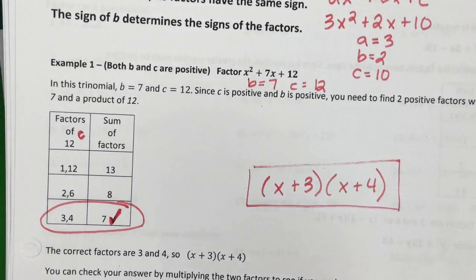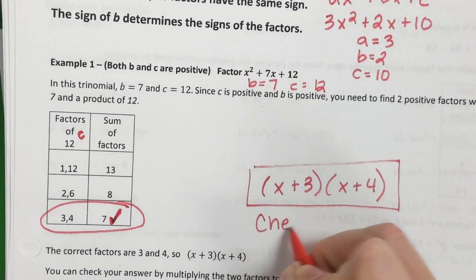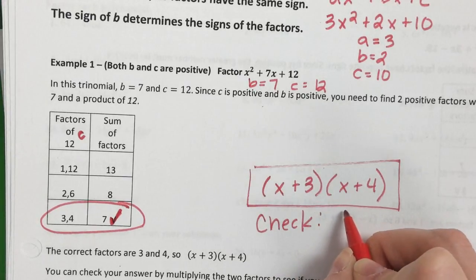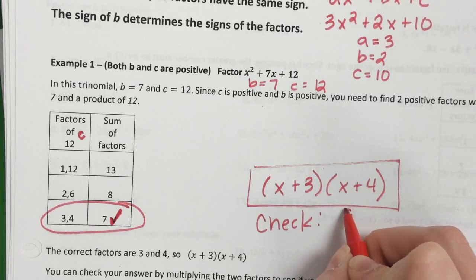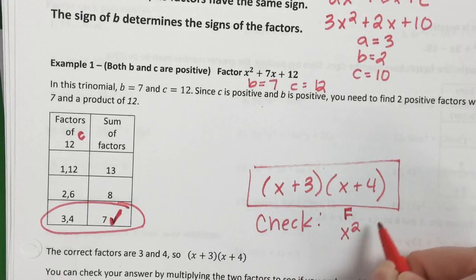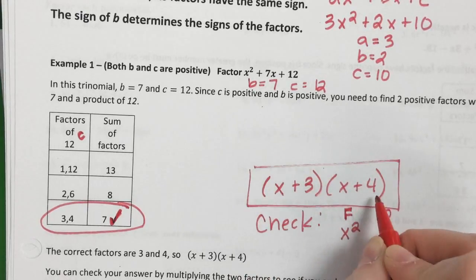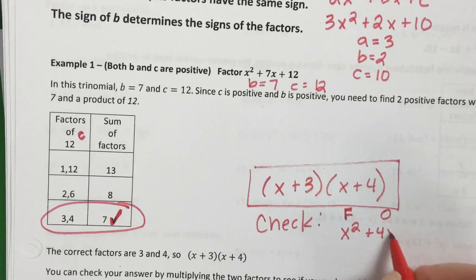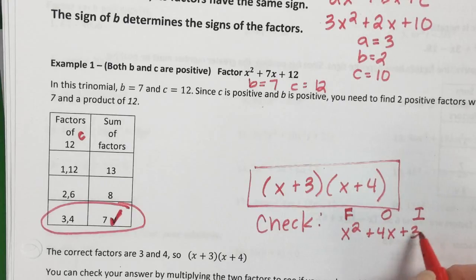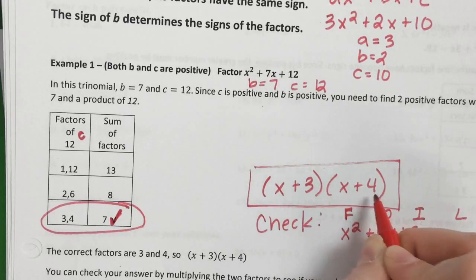So remember, the way to check this is to multiply these. We can use the FOIL method. Multiply the first, x times x. The outside, x times 4. Inside, 3 times x. And then last, 3 times 4.